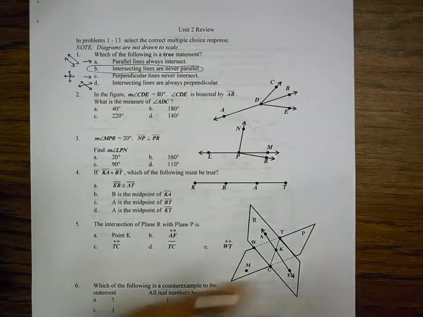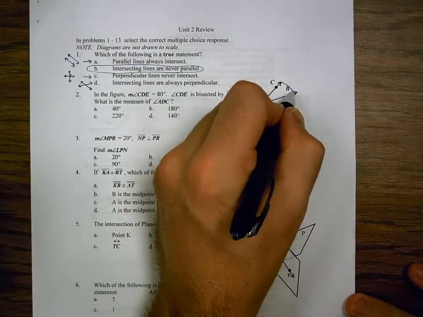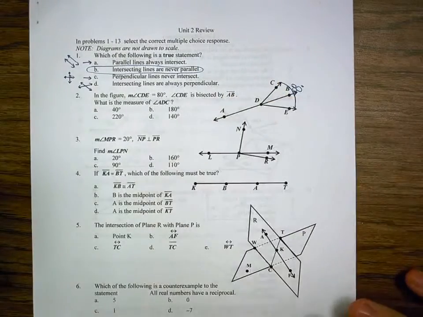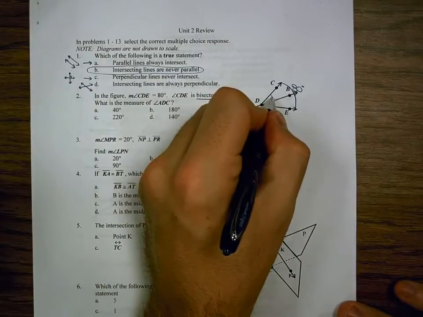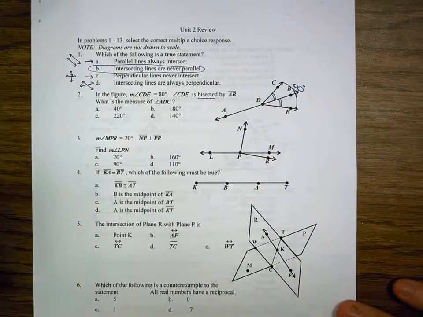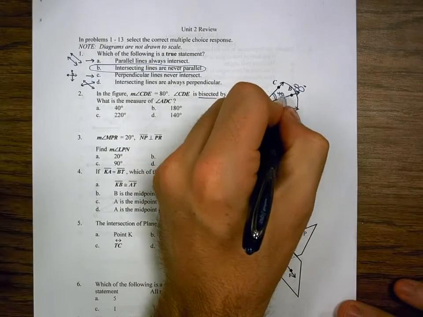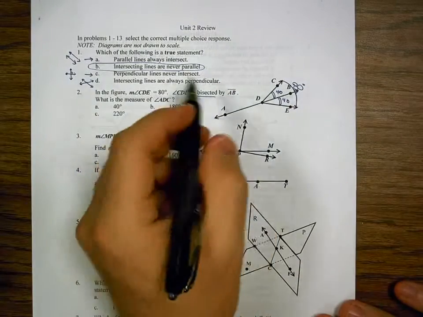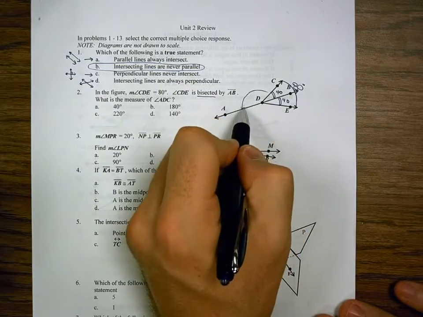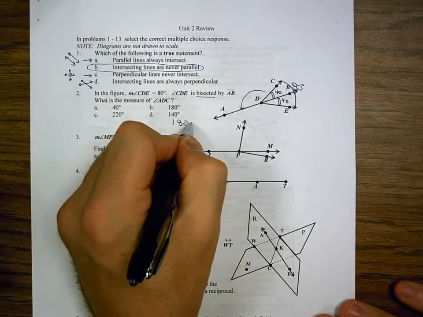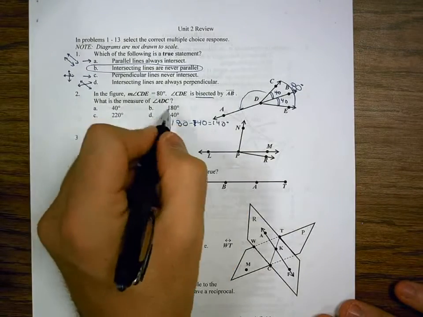For number 2, we're looking at the measure of angle CDE is 80. So this is 80 degrees. It's bisected by AB, which I see bisected, and that tells me that these two parts are equal. We need to find ADC. Well, back to the bisected part. If this whole thing's 80, then each of these are 40, which means when we look for ADC, which is out here, we have 40 plus that gives me 180. So it's 180 minus 40 gives us 140 degrees.